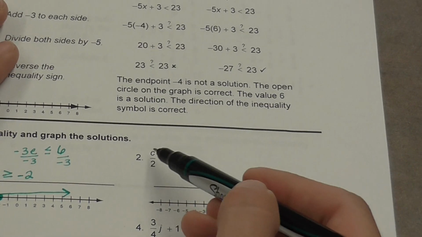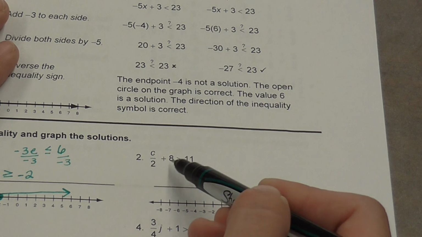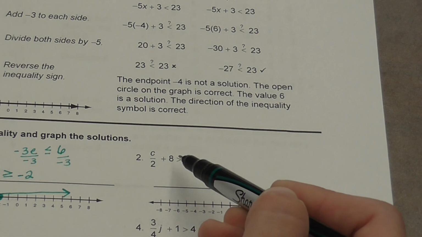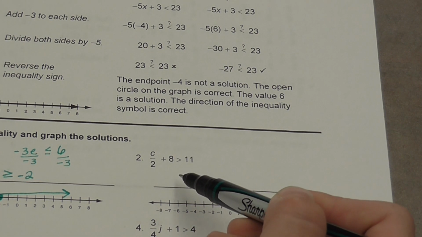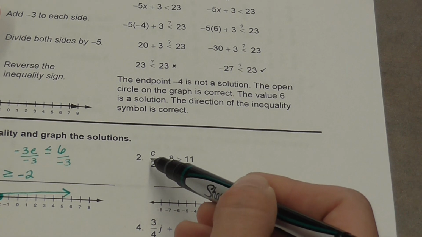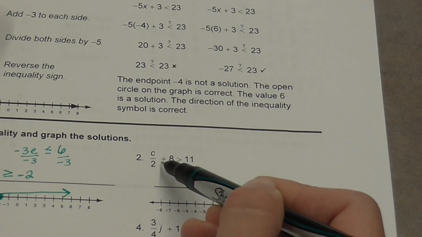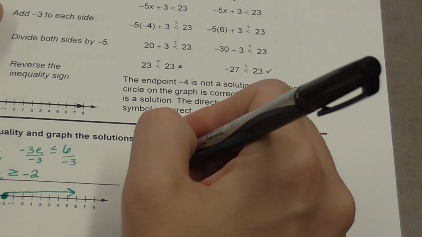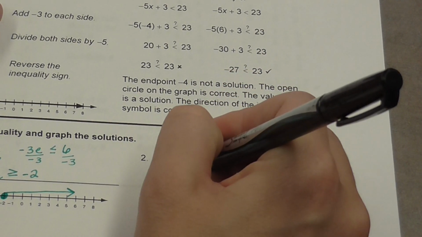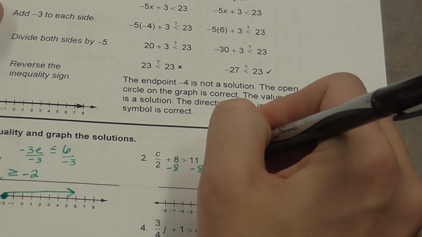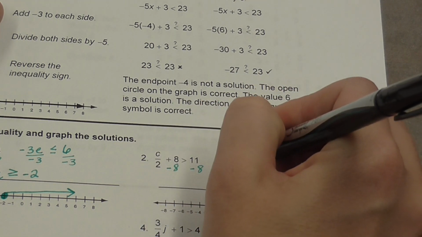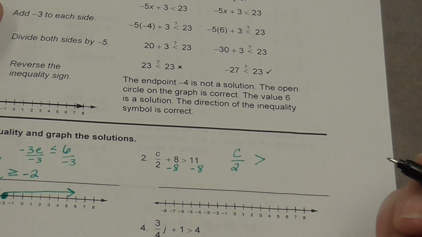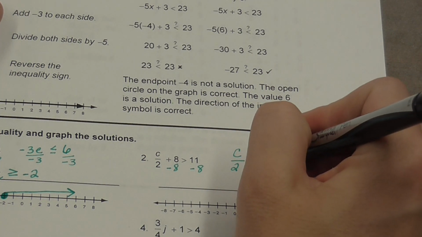Okay? For the next one, what's happening to the letter C? Well, it's being divided by 2 and then added by 8. So I've got to undo them in the reverse order. This was the first thing, that's the second, so this becomes the first thing that I undo. So instead of +8, I'm going to subtract 8 from both sides, and I get C divided by 2 is greater than, and then 11 minus 8 is 3.